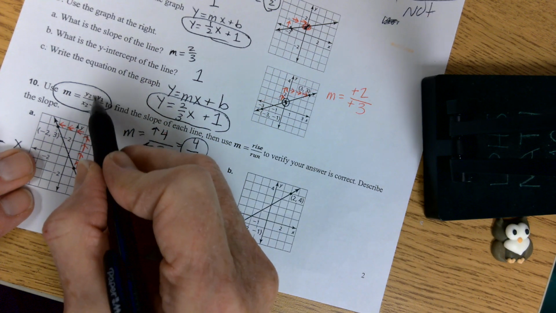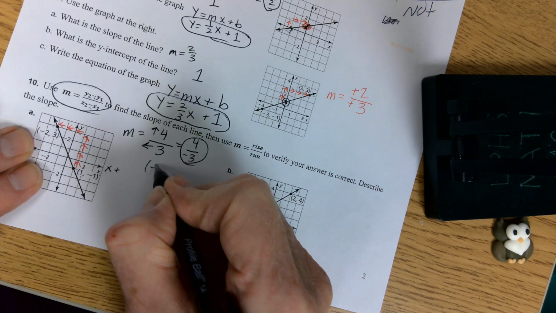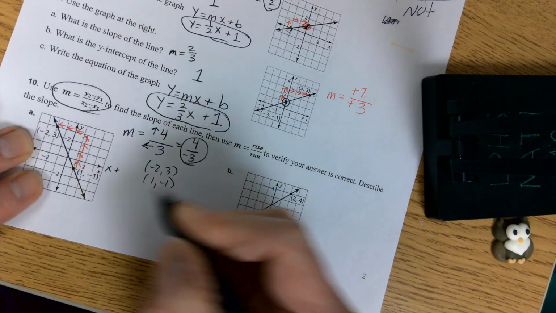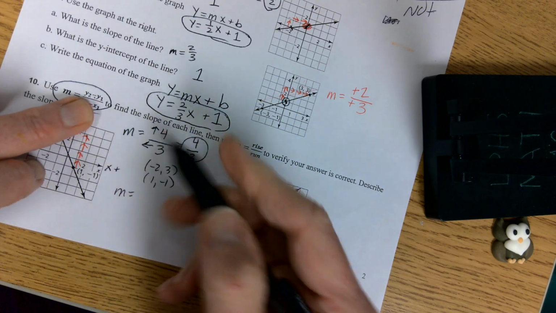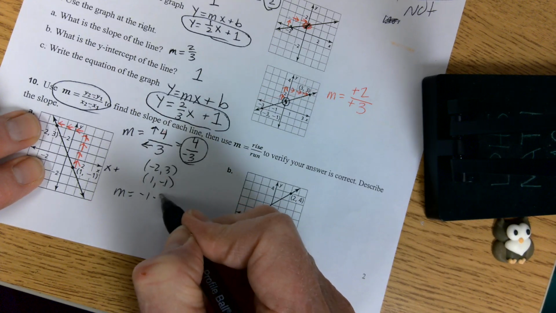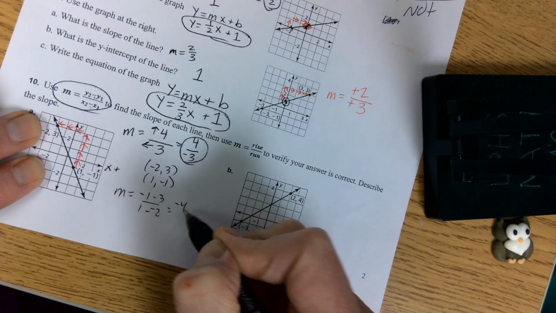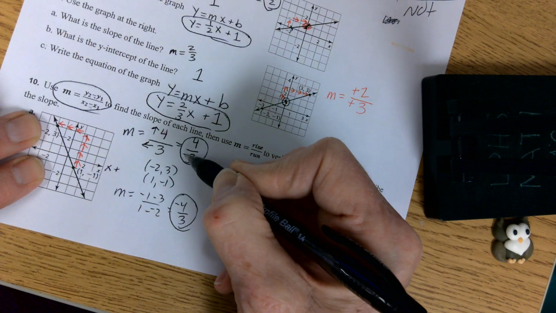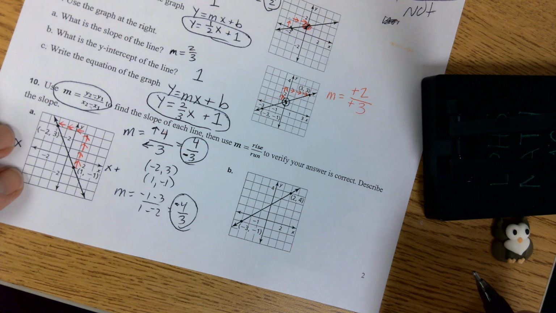Also says to try to use the slope formula. So my 2 points are (-2, 3) and (1, -1). So I'm using my formula, y2 minus y1, -1 minus 3, over 1 minus -2, -4 over 3. My answers are the same. One negative sign, this one's in the bottom, this one's on top, same exact thing.